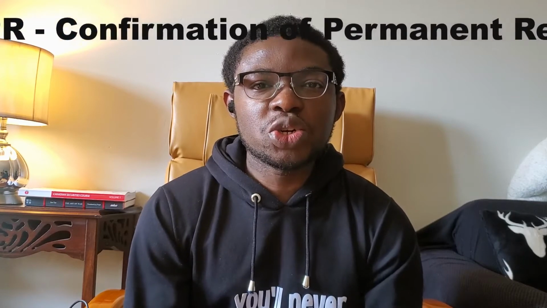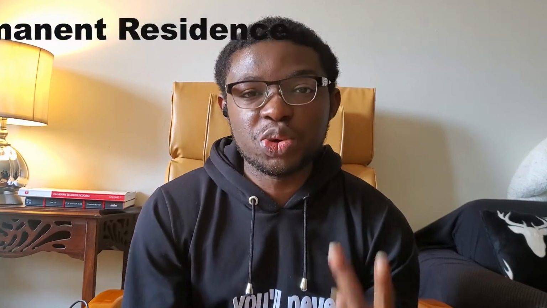The next abbreviation is COPR. COPR is Confirmation of Permanent Residence. Usually you will get 2 copies when you get your visa. On arriving in Canada, 1 copy will be kept by the immigration officer, and then you have 1. It's a very important document because you won't get your permanent residence card immediately. It might take sometimes weeks, sometimes months before you get your PR card. Your COPR is very important.